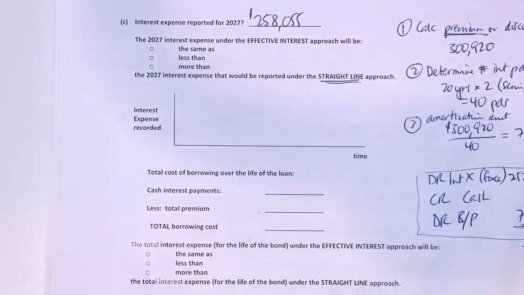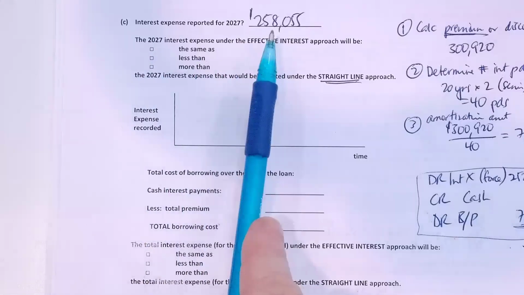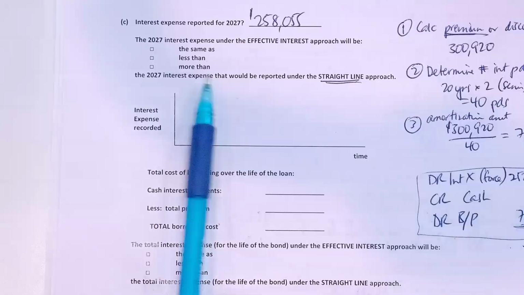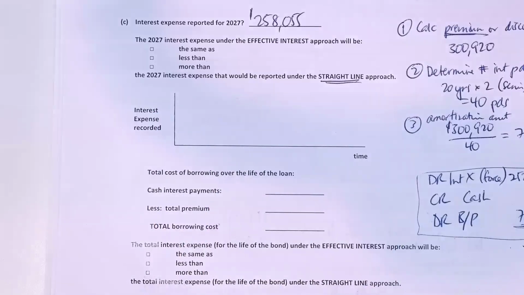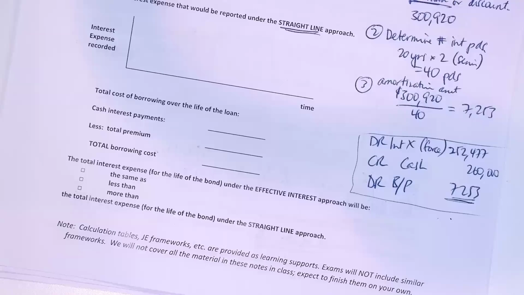Okay, so having done this, now you tell me the 2027 interest expense under the effective interest approach will be the same as, less than, or more than the interest expense if we'd used the straight line approach. Oh, we're done. Think about that. We're done. Okay, you're going to tell me the answer. The numbers are right in front of you, right?